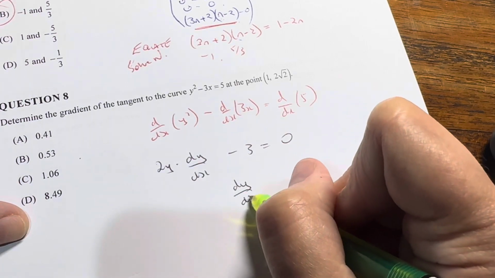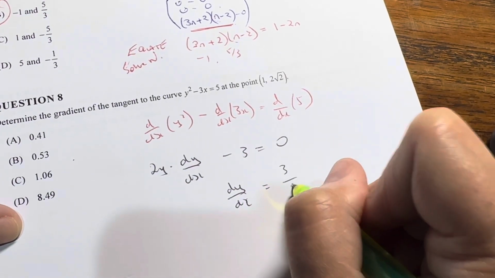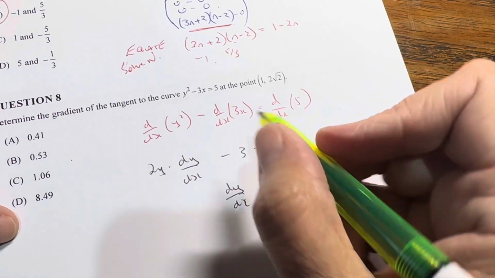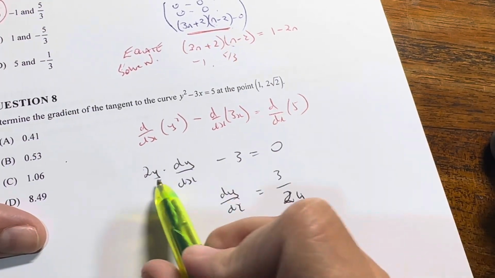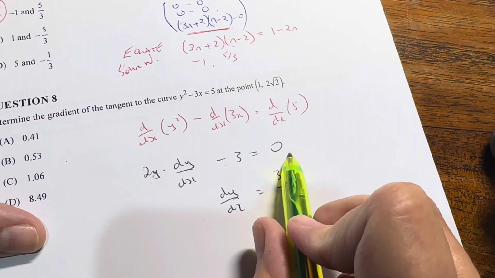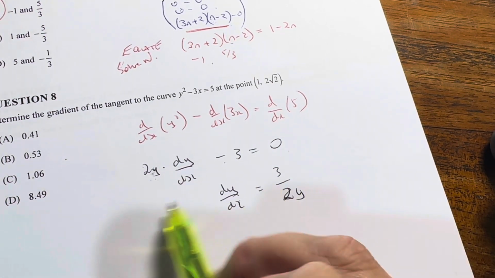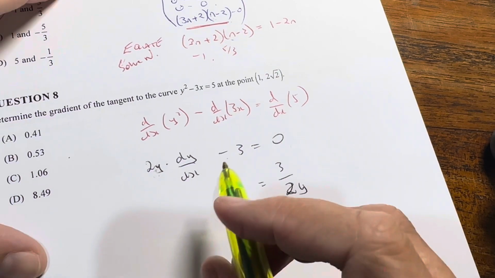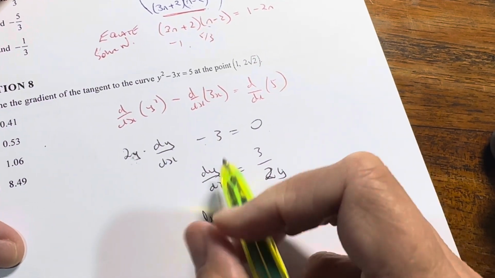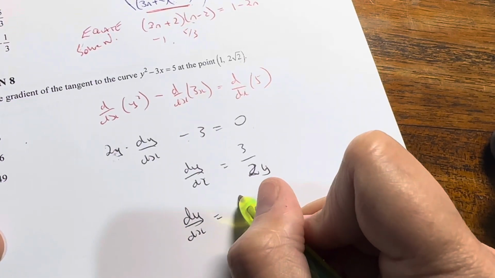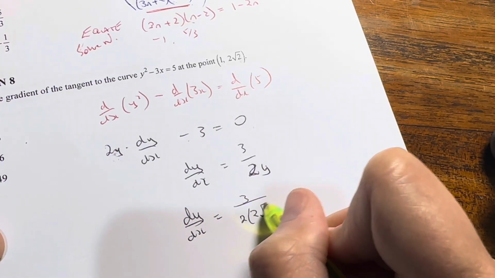Obviously, dy/dx is going to equal 3 divided by 2y, sorry, I left my y out. I'll take the 3 over that side, it becomes positive, divide by the 2y. So using dy/dx, substituting my y value, 3 over 2 root 2.